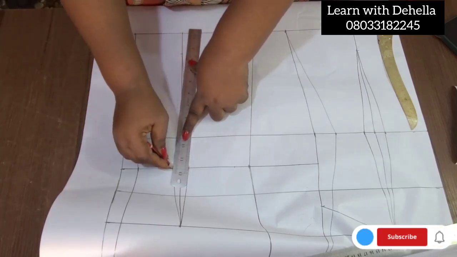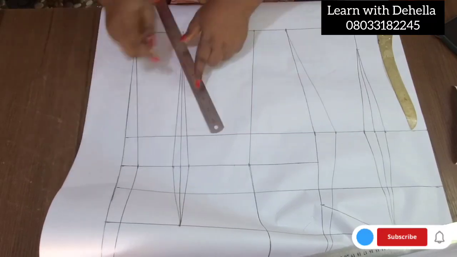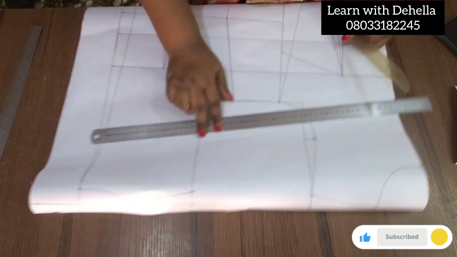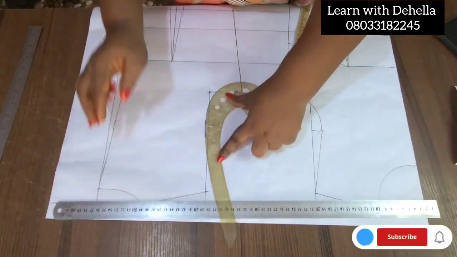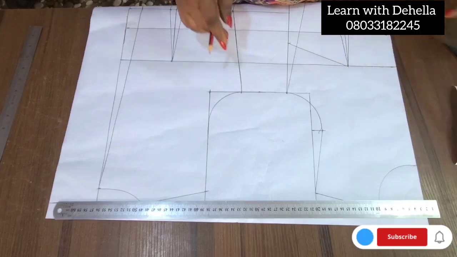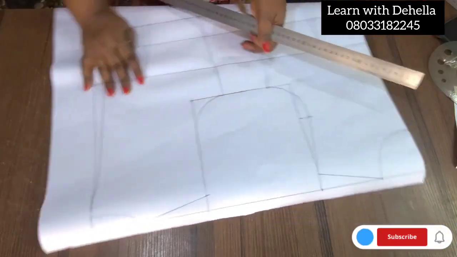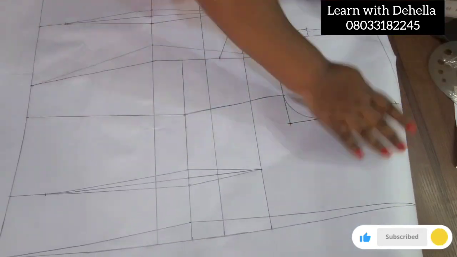So I hope you are understanding this so far. It's a very simple way to draft your bodice. So the next thing for us to do now is to get our armhole. Just place your curve and just create your armhole. Not like the front that we go in by 3/4. For the back, you don't go in by anything. So we are done with our pattern.